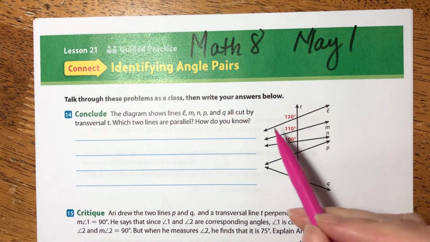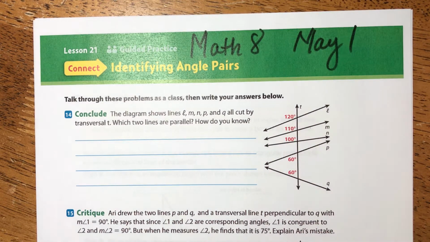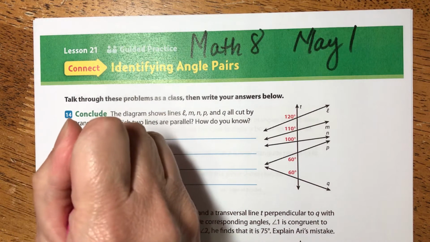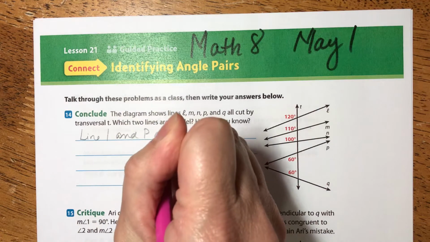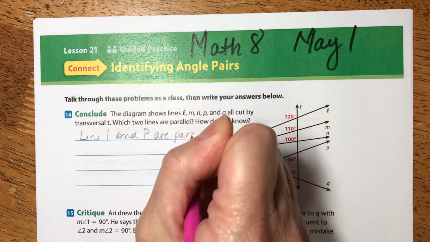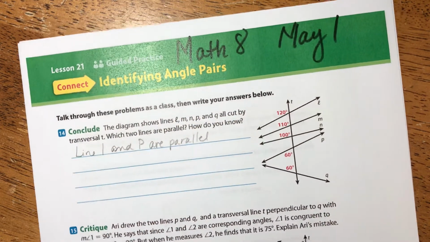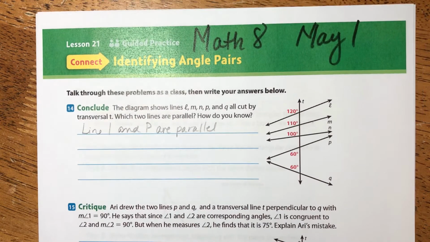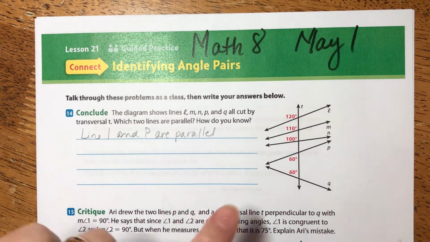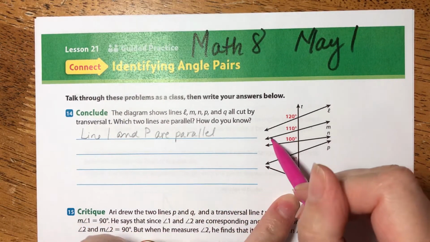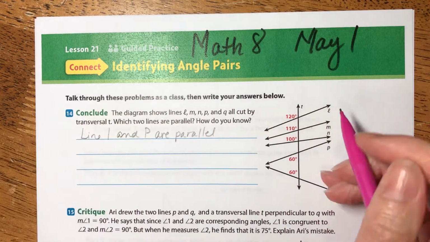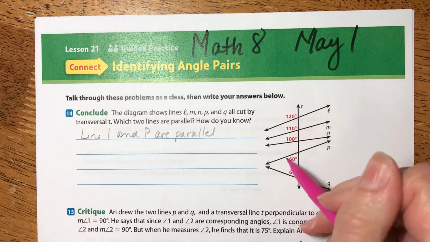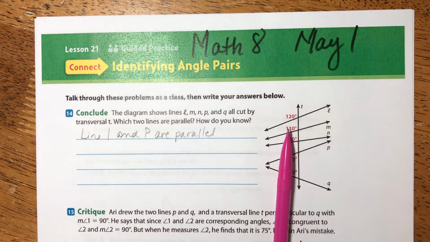I think that line L and line P are parallel. So I'm just going to say line L and P are parallel. Well, we don't get away with it that easy. We have to prove it. Now, this is where you're going to have to ignore some parts. See these 2 lines in here? We're going to try to ignore those. So pretend they're not there. And if these 2 are parallel, can I highlight them? Let's do that. Maybe that will help me focus.